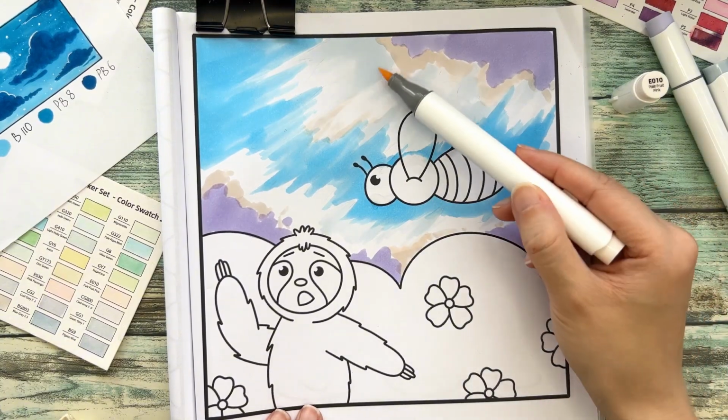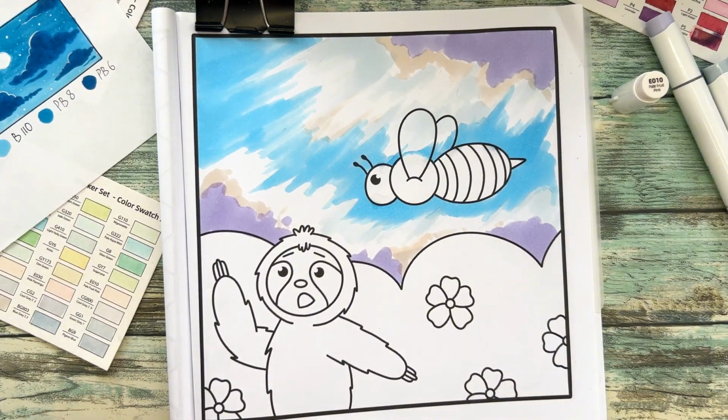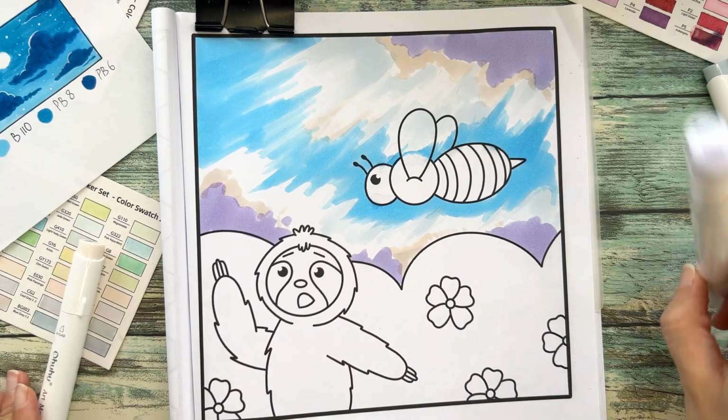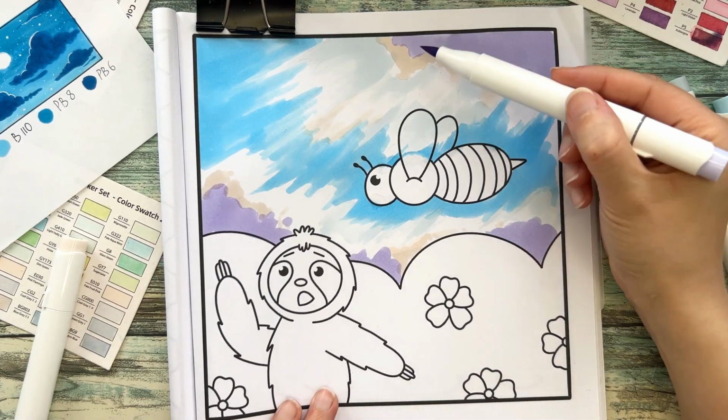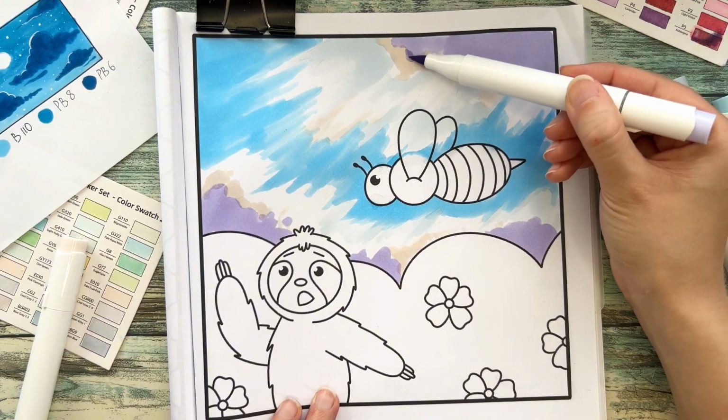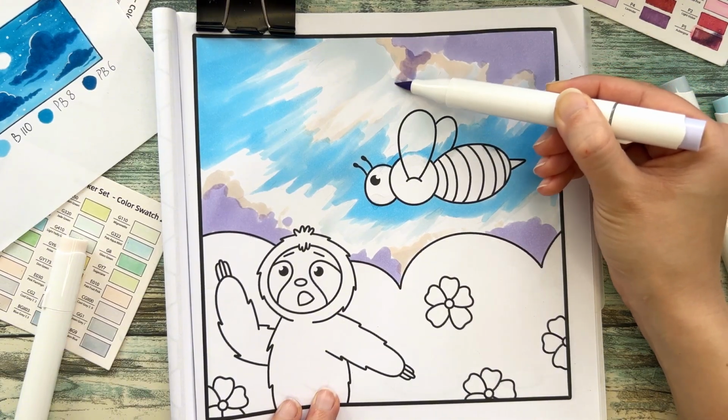Yes, I think here we are missing some more purple clouds, and we can add them easily. Let's just continue the shape that we started.